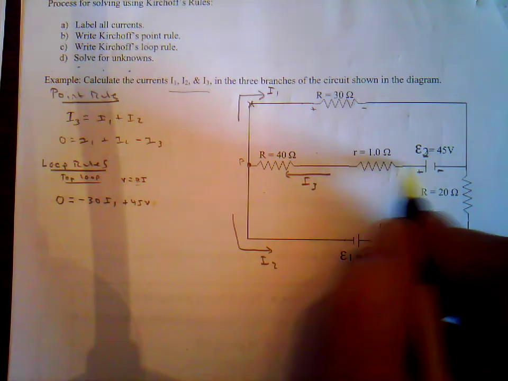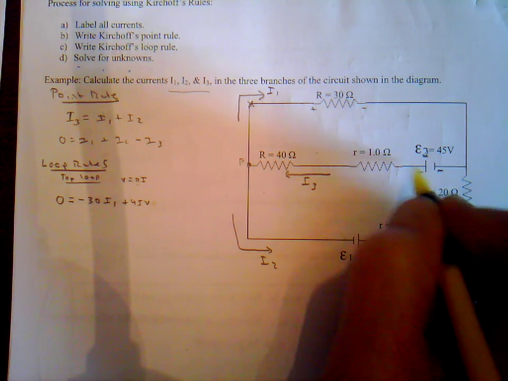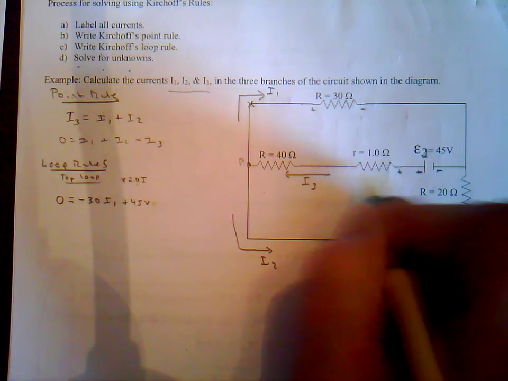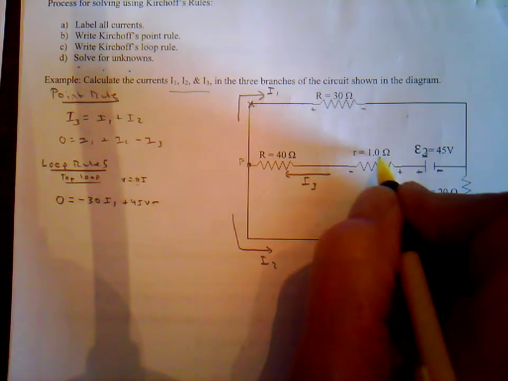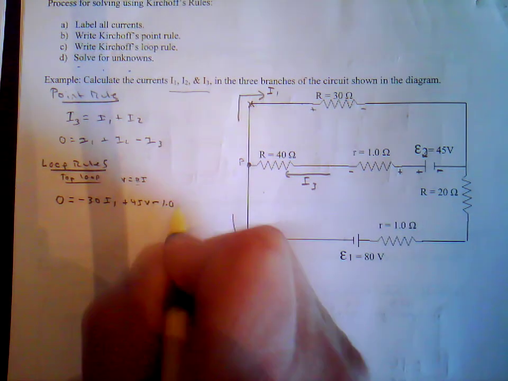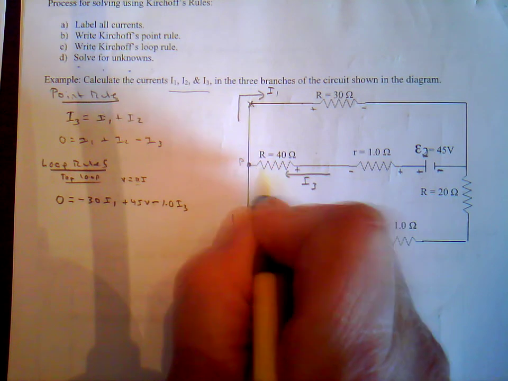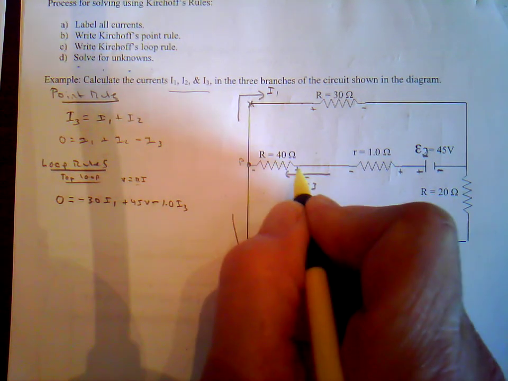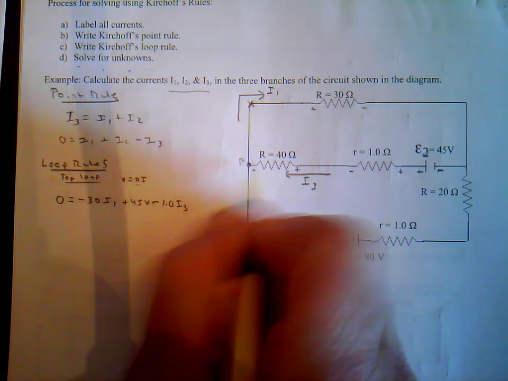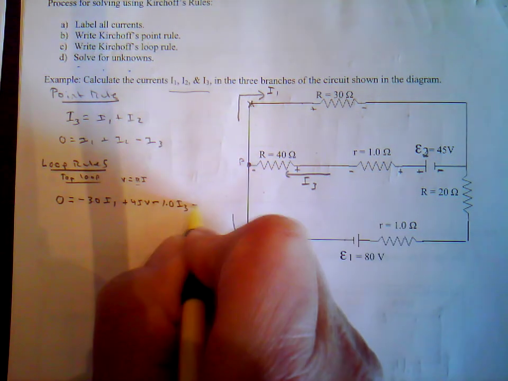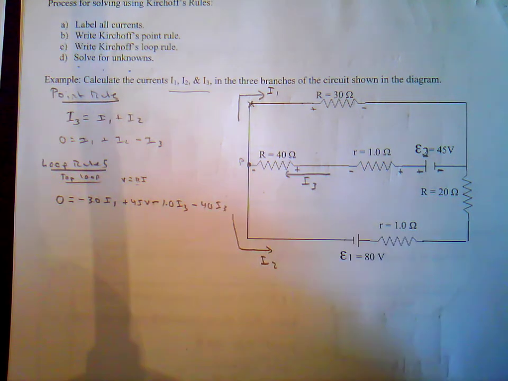So this is going to be plus 45 volts. I hit this internal resistance, we just treat it like a regular resistance. The current, this is I3, that's going through this. It always goes from high potential to low potential. So this is the potential drop. So it's going to be minus the resistance, 1.0 times the current, which is I3. And I hit this resistor. Again, this is the positive end of the resistor. This is the negative. Current always goes from high to low. So this is going to be 40 ohms times I3, but it's the drop, so it's going to be negative 40 ohms I3. Leave the units off, make it a little easier to analyze this.